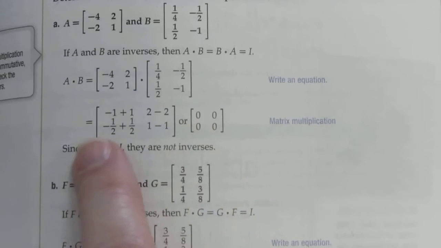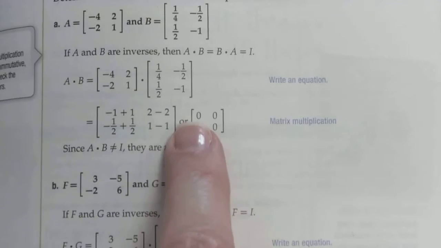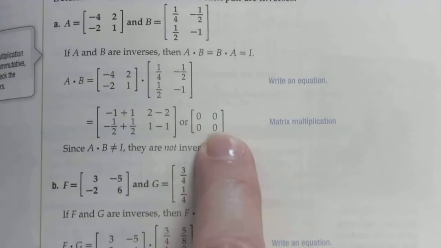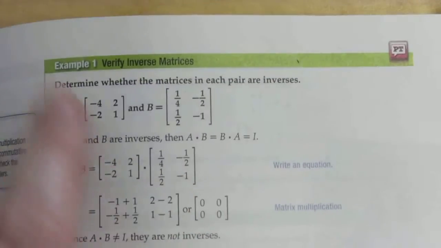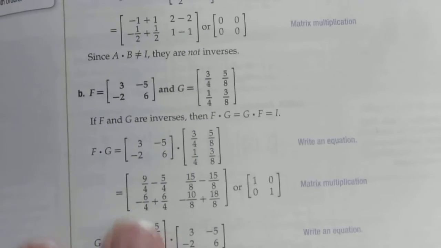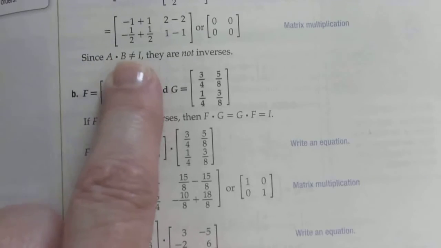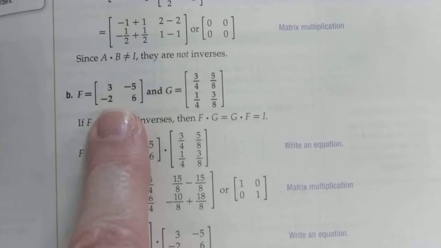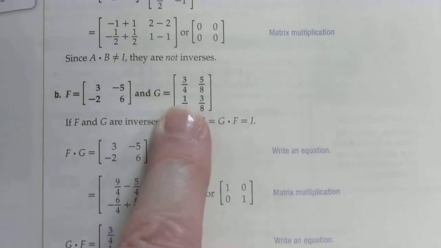Well, already, you can go ahead and do the rest, and they did. Already you can see that you're not going to get 1, 0, 0, 1. So these two matrices are not inverses of one another. Okay? That is not what it looks like. So, A times B is not I, so they are not inverses. So now we have this one. It's to check these two.